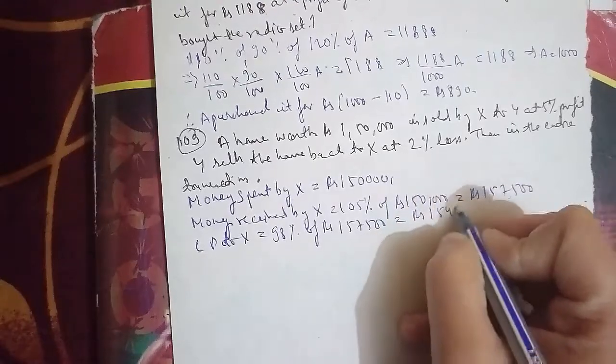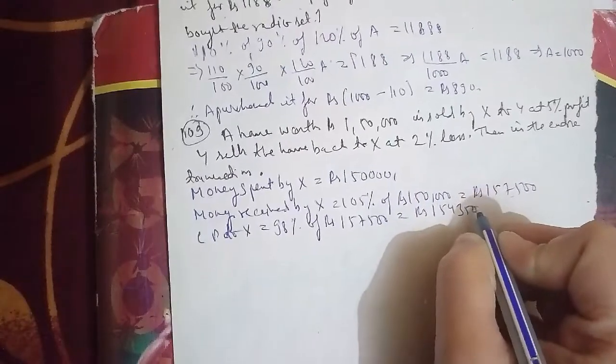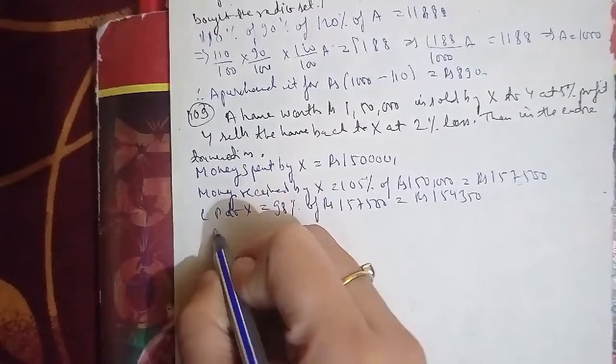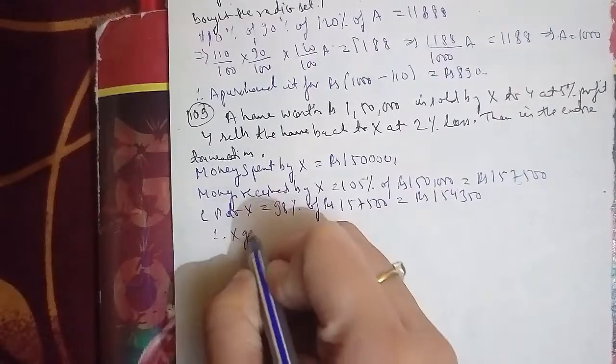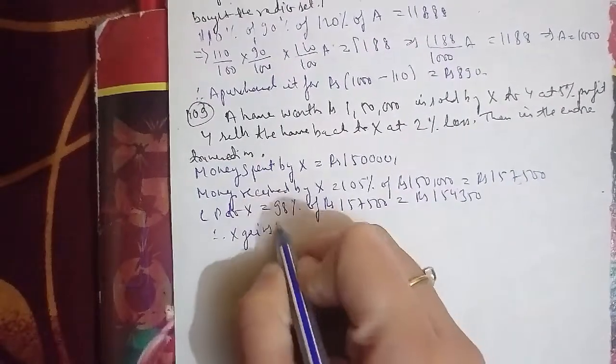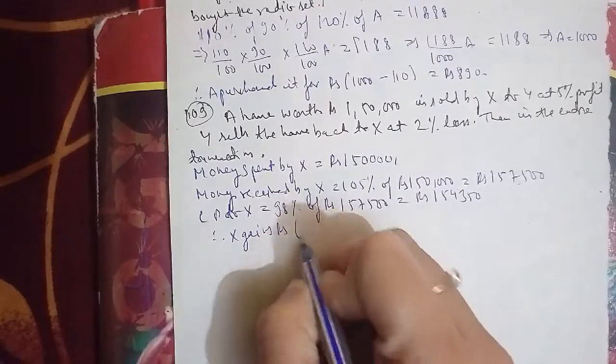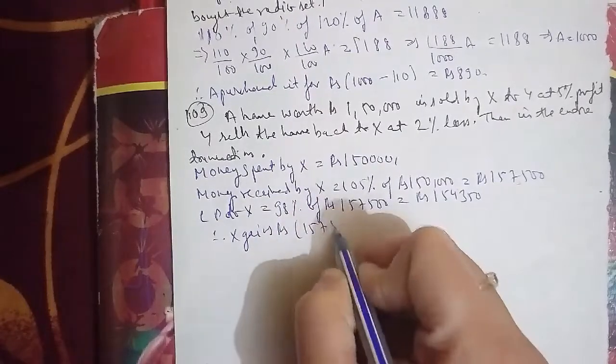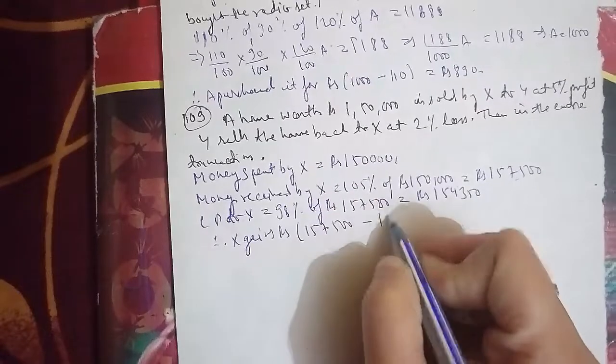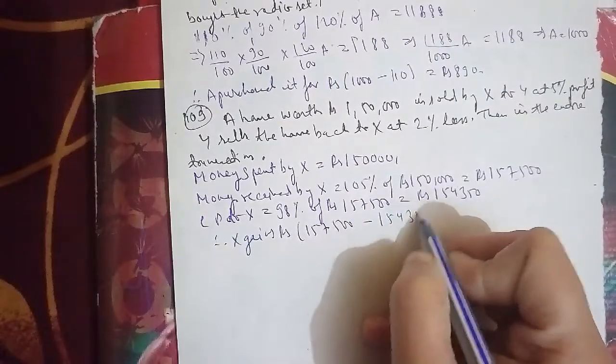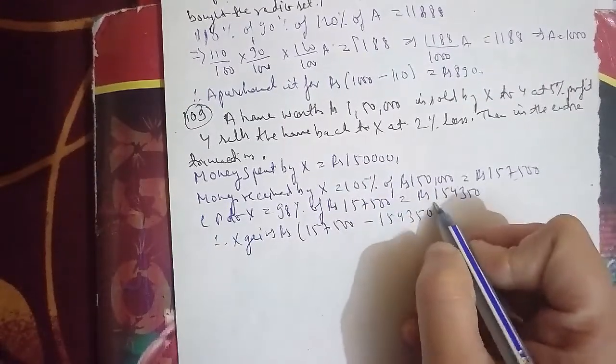Then X gains rupees 1,57,500 minus 1,54,350, which equals rupees 3,150 here. That is what we had to talk about. Now we go ahead for the next question.